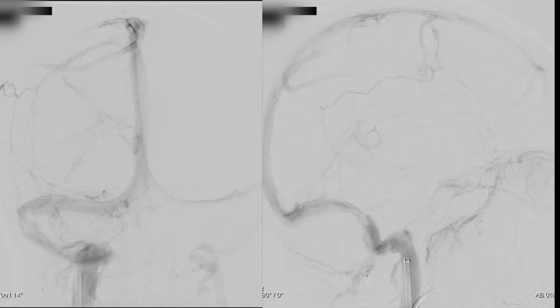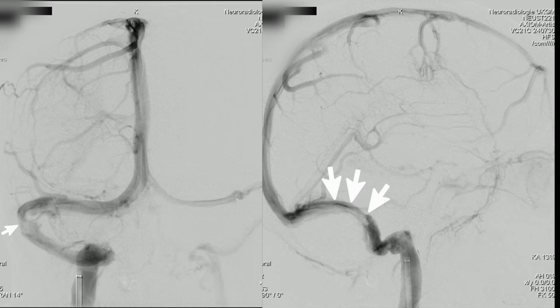And now we need a 2D angiogram to see the stenosis, and as you can see, there is a high-grade stenosis of the right sigmoid sinus marked with the white cursor, and we can see the old thrombus in the lower side of the sinus.